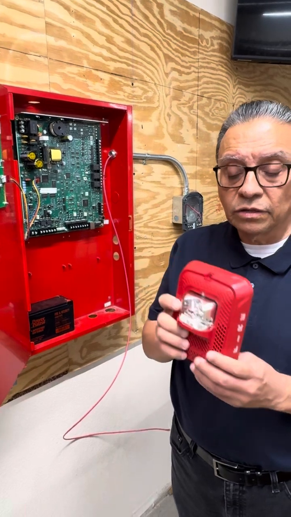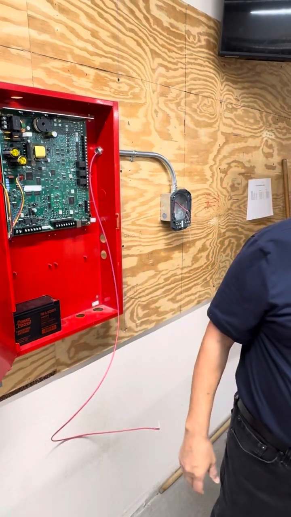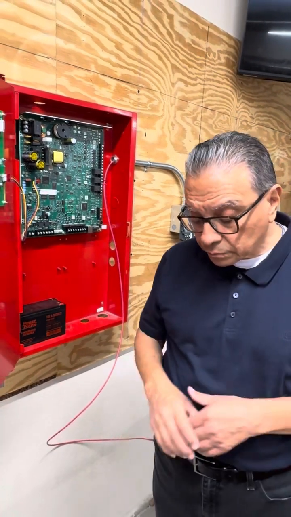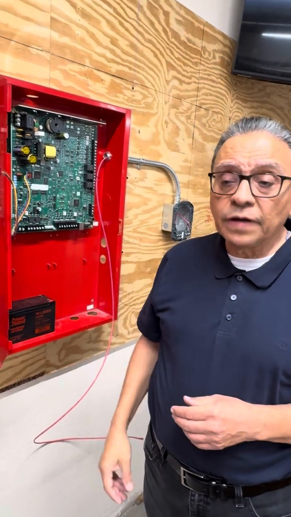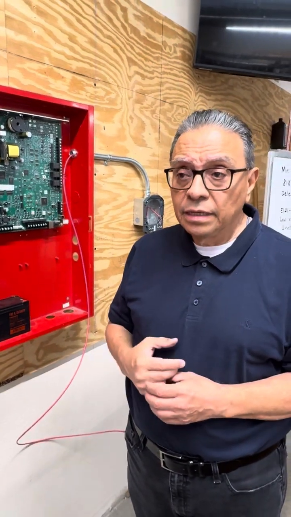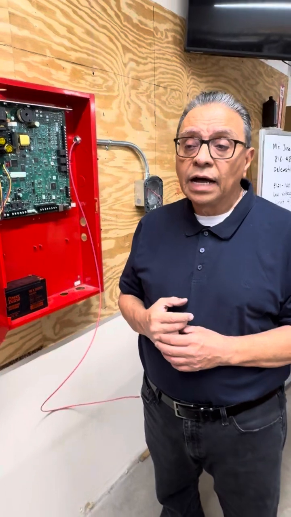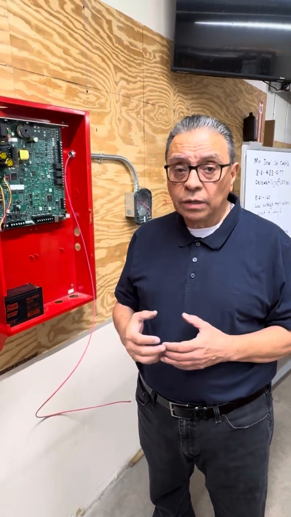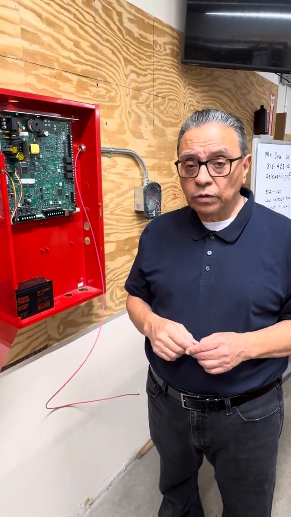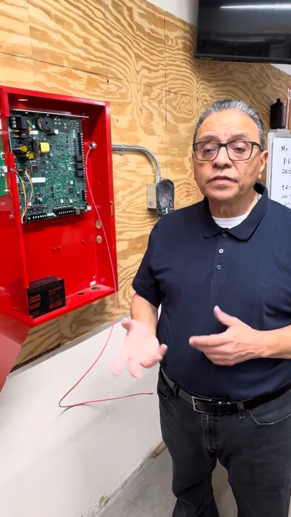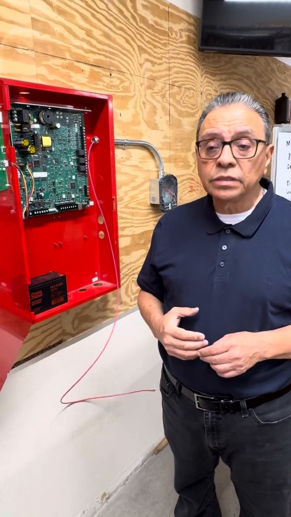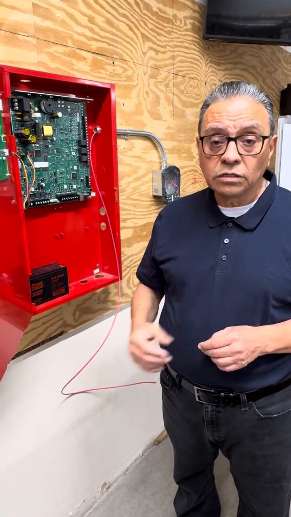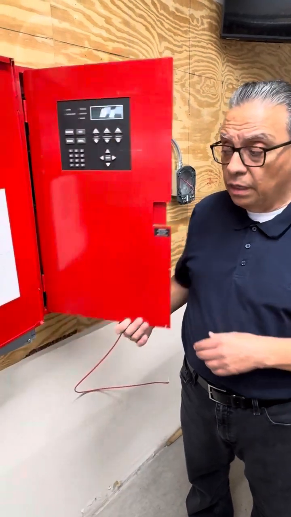So there are different types of actuators used to detect a fire. Some of them work on changes in the temperature, as I told you, and others work based on changes in the concentration of oxygen in the atmosphere.